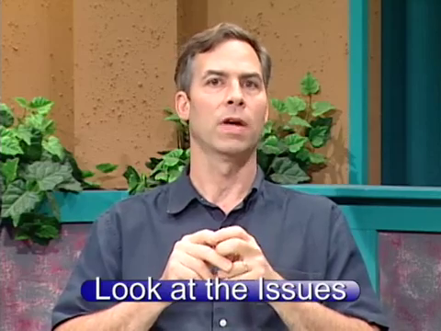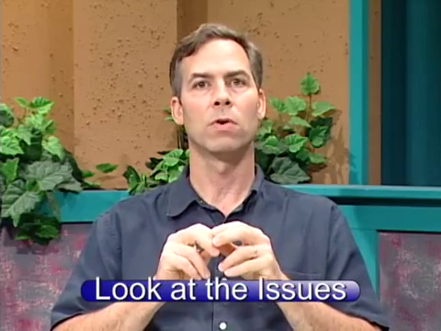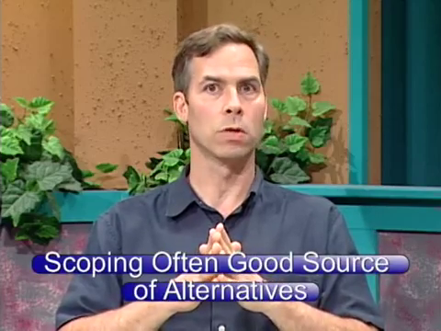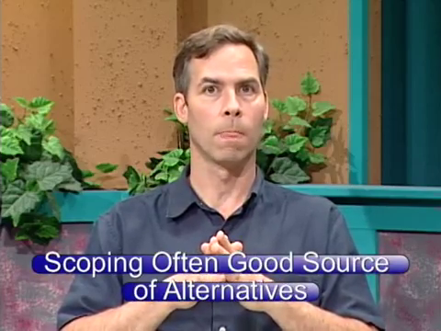So, in addition to looking at different ways to meet the purpose and need, look at the issues you've identified. Think about whether different alternatives would result in different effects relative to the identified issues. That can be a good way of generating an idea for an alternative that hasn't been explored. And finally, of course, scoping is often a very good source of alternatives, as we've already touched on.